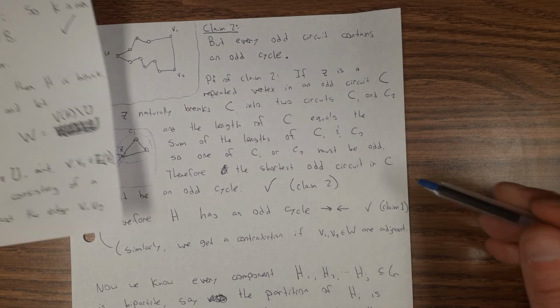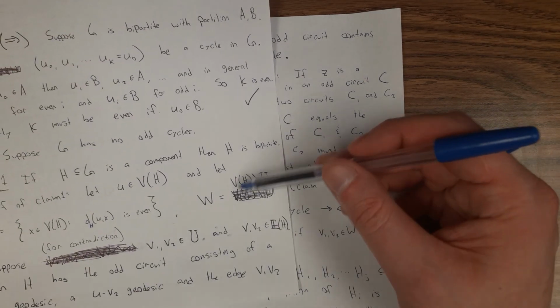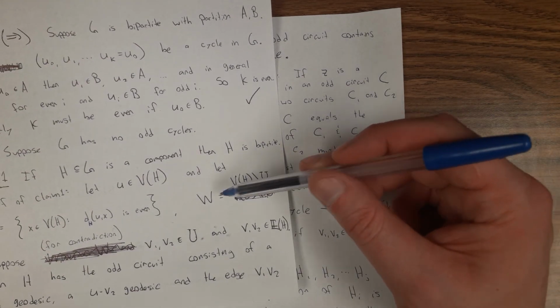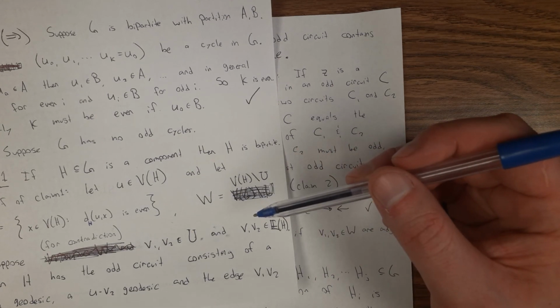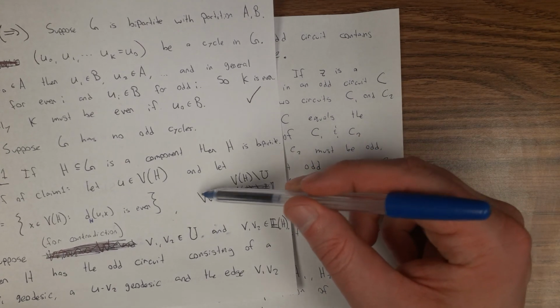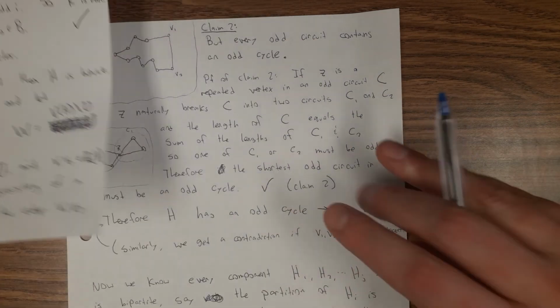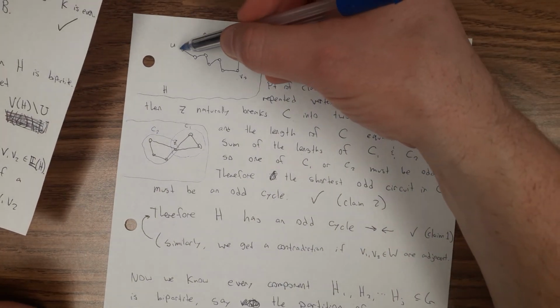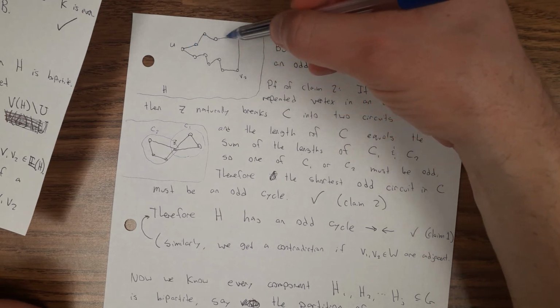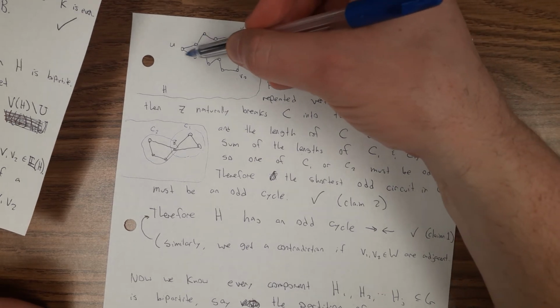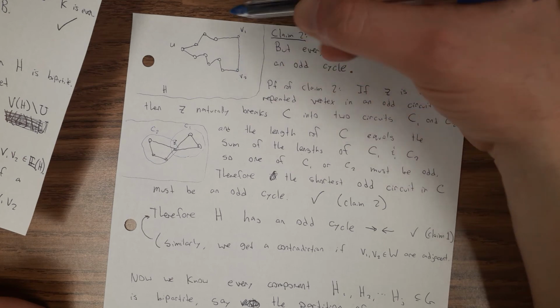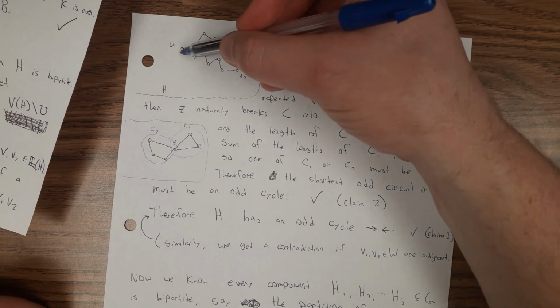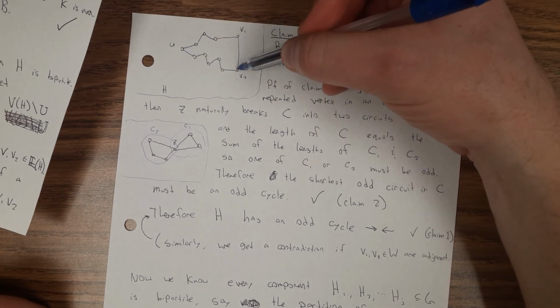And like I was saying, you get a similar contradiction if you assume that there's an edge with both ends in W. If there was an edge with both ends in W, then I would go back to this picture and I would say, well, now this time this path would have an odd length and this path would have an odd length, but then odd plus 1 would still be odd.